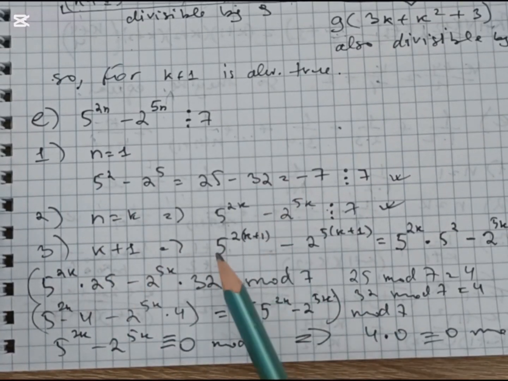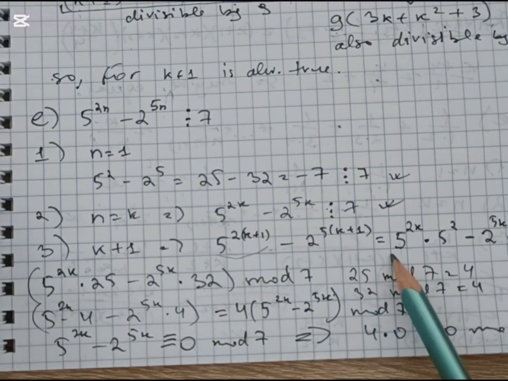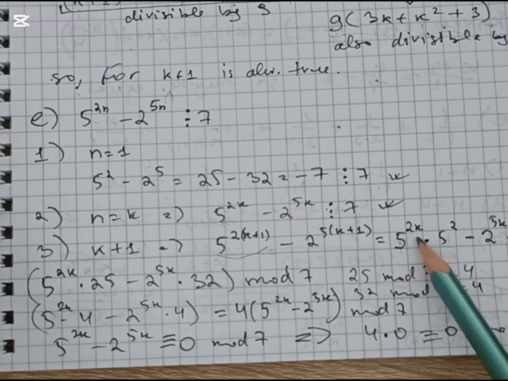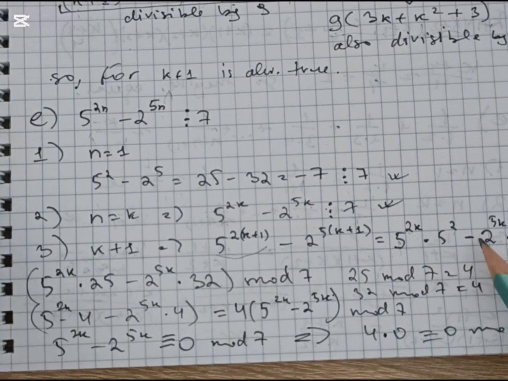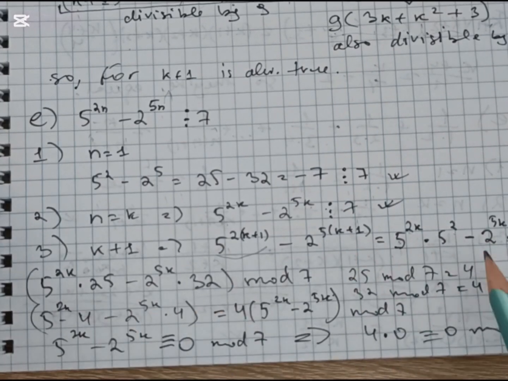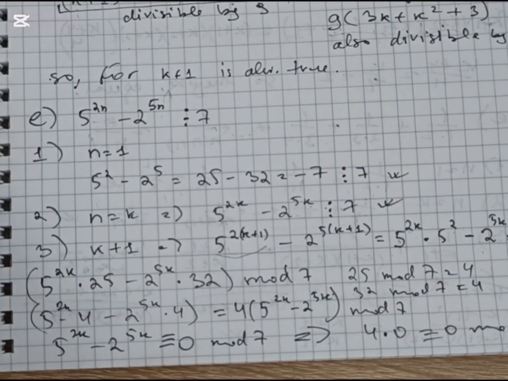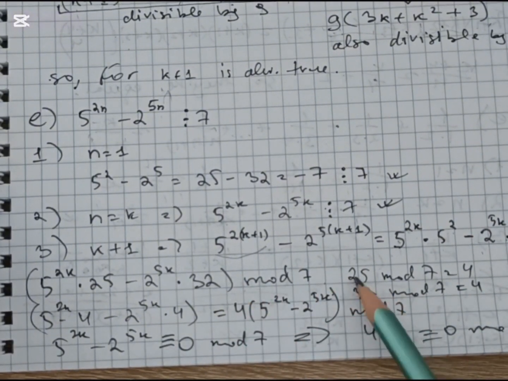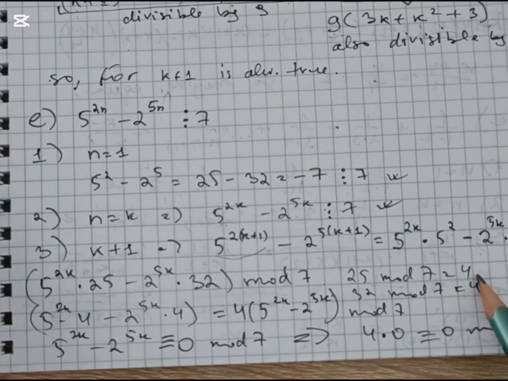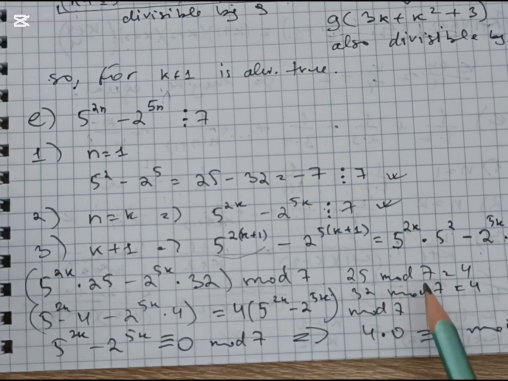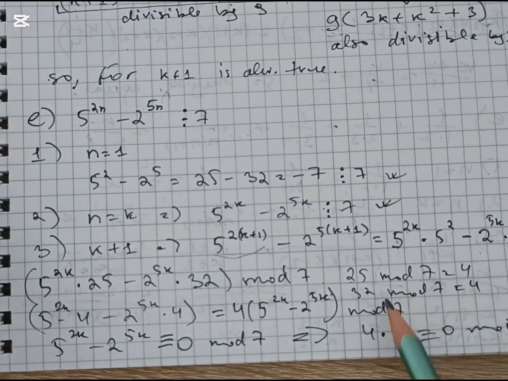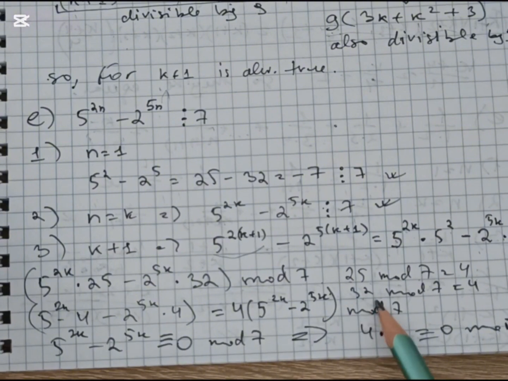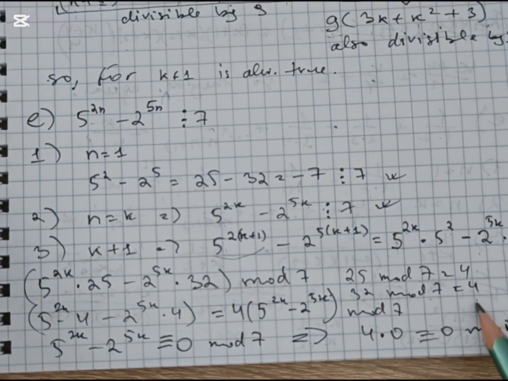If we put k plus 1 here, we have this, that is equal to 5 to the power 2k multiplied by 5 squared, and the same with the 2. And we take this modulo 7, and we know that 25 modulo 7 is 4, so 25 divided by 7 has remainder 4, and for the 32 we also have remainder 4.